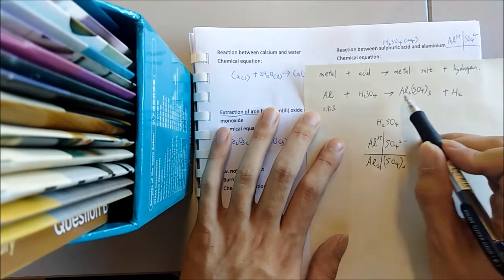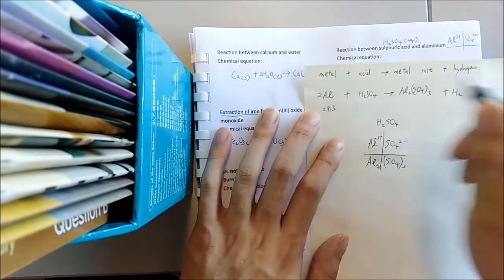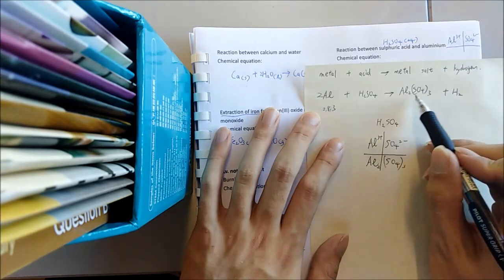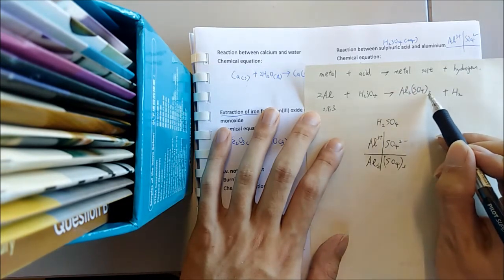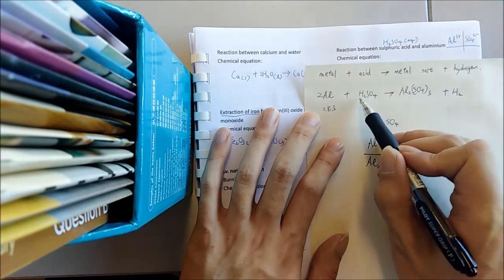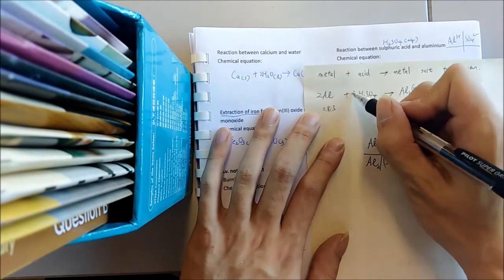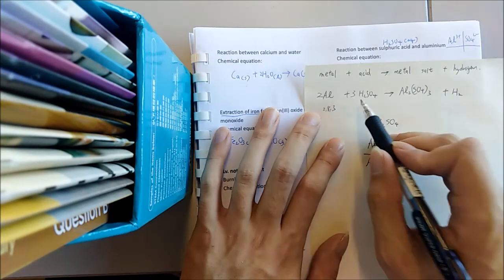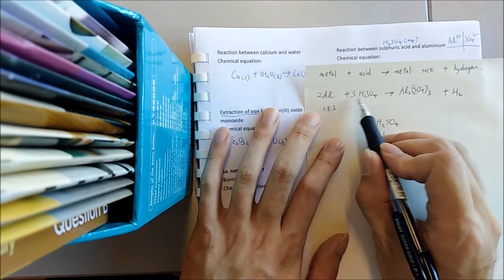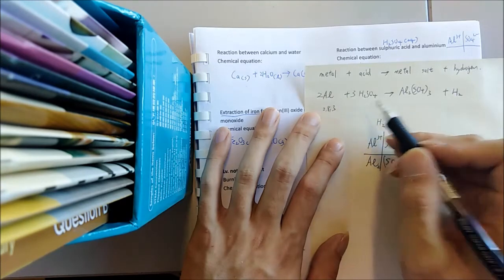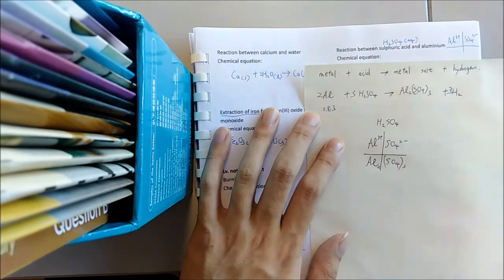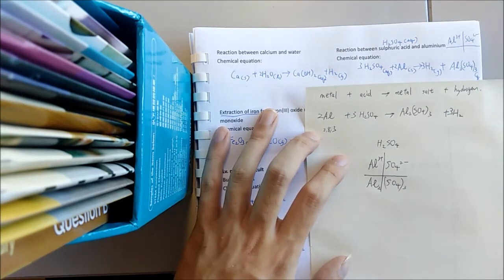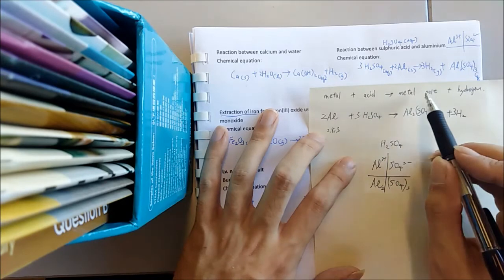So, say for example, for aluminium, it's 2 aluminium, okay? And then for sulfate ion, we can actually treat it as a whole. On the product side, there are totally 3 sulfate ions, so we must need 3 H2SO4 to provide the required amount of SO4 2-. And after the addition of these 3, we get 3 H2, that is totally 6 hydrogen atoms. And here is the result. Okay. And finally, we just need to add back the physical state.